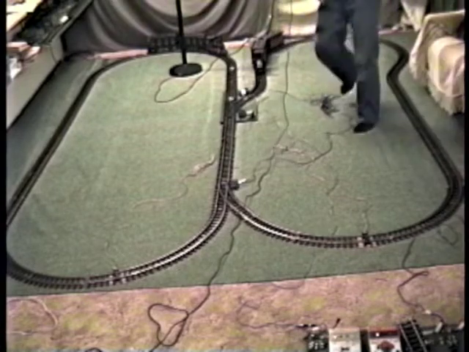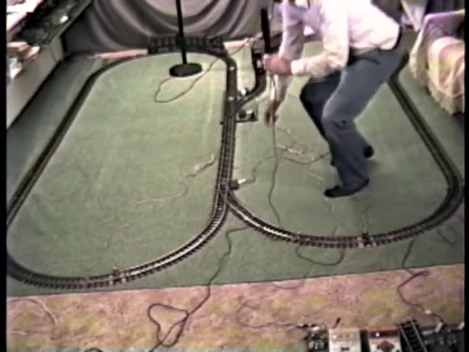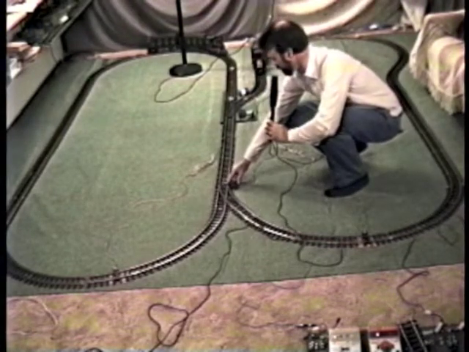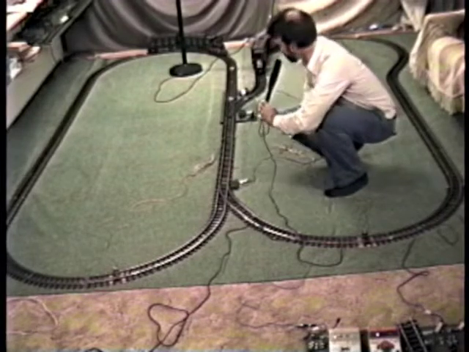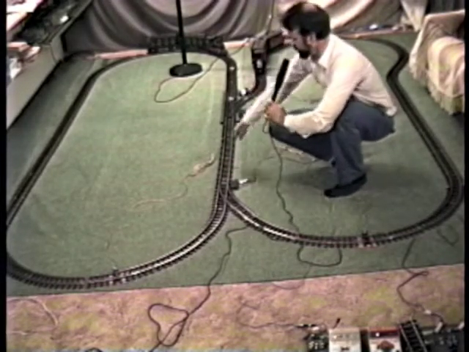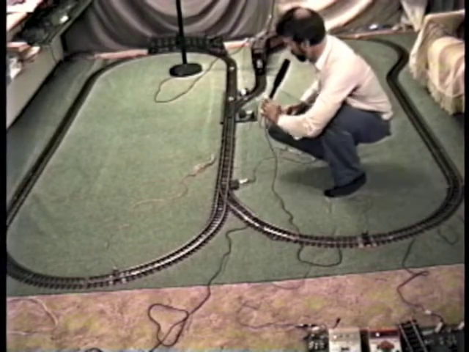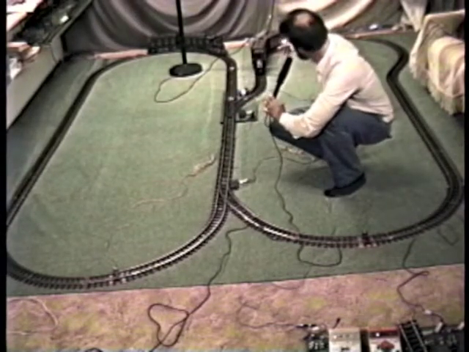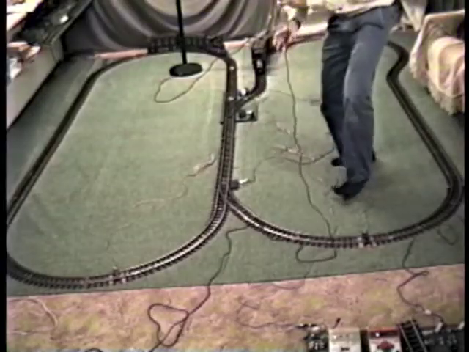I think I need to shift this switch here. It doesn't really matter because it'll go the other direction, but I'm going to shift this switch to straight. But what we'll have now is that the red train will pull out first and take that path, and it'll give this leg consistently the right of way. Let's watch that in operation.